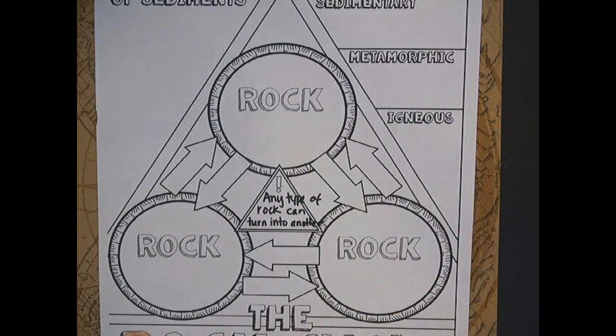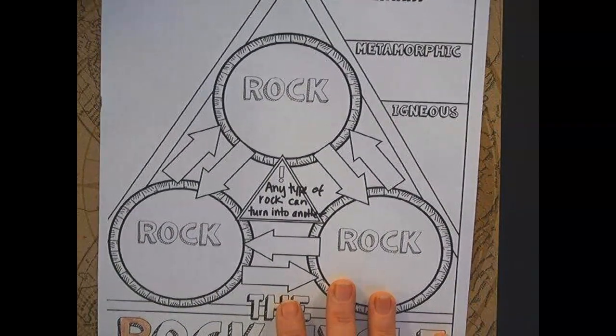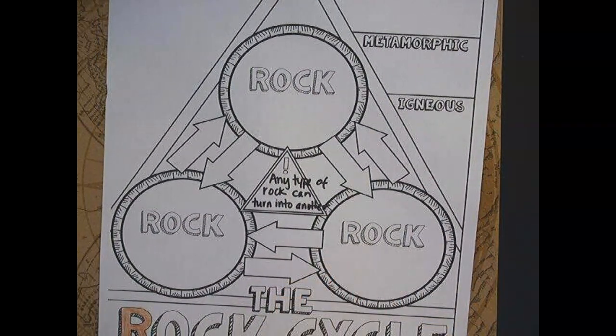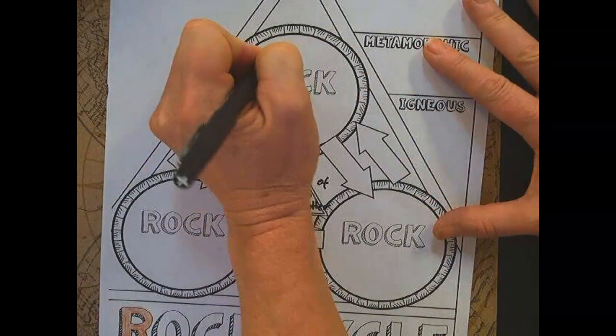And so what we're going to do is talk about the three main types of rock, which is what we've been learning about. And then we'll fill these in as we go today. So our first one is going to be an igneous rock.